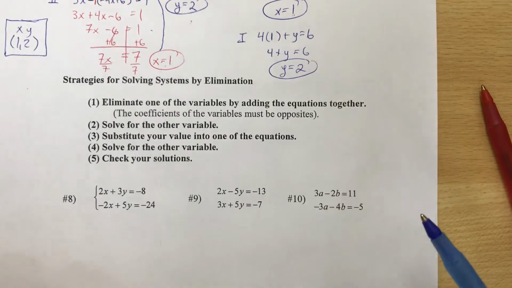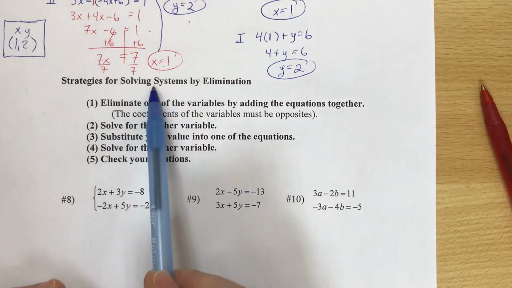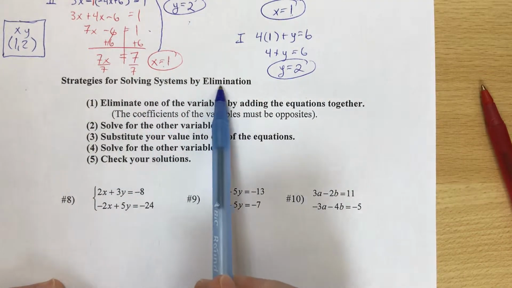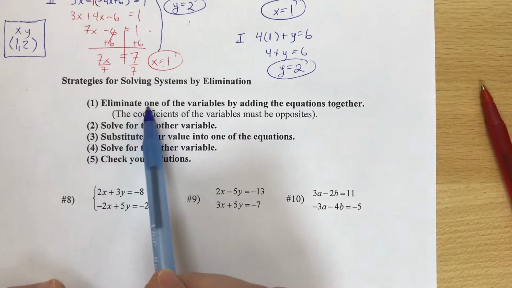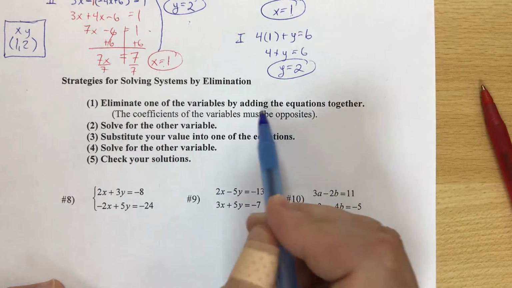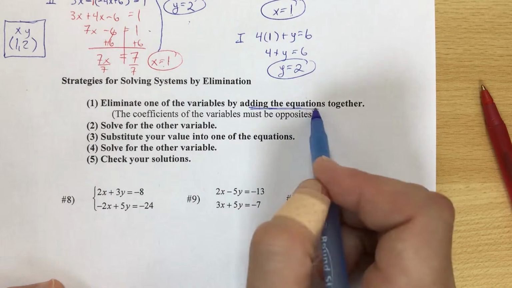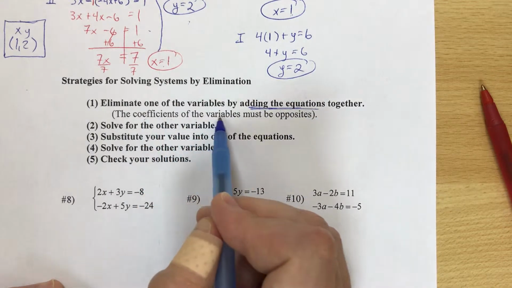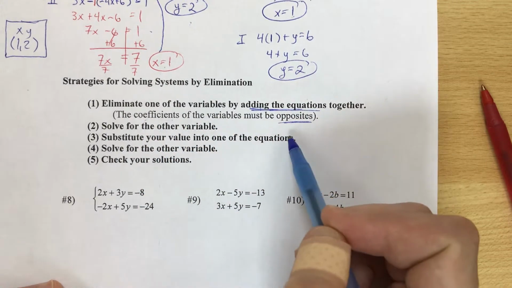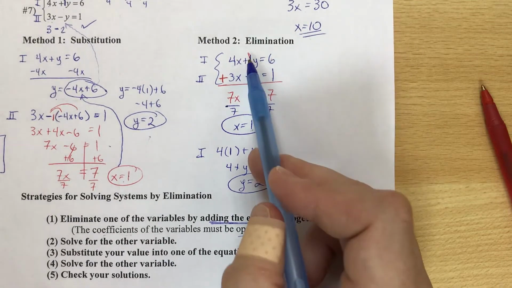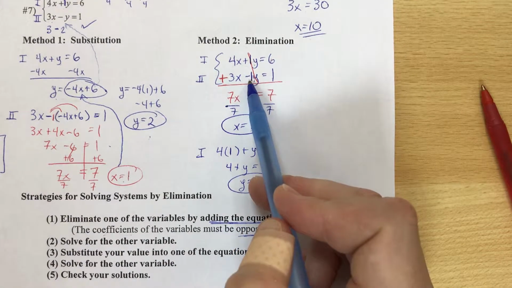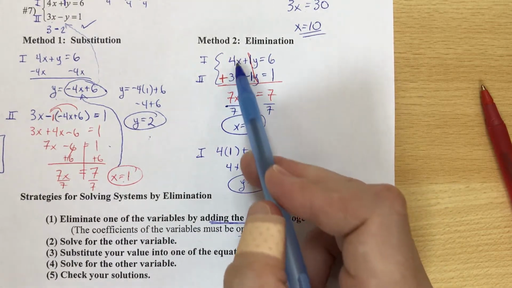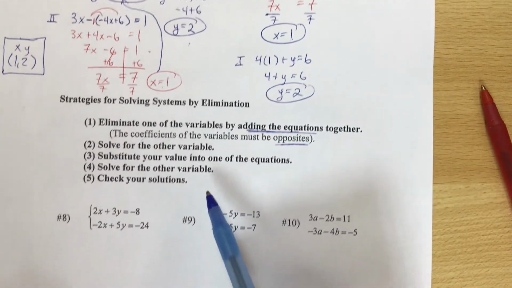All right, so let's look at the strategies here for solving systems by elimination. The goal is to eliminate one of the variables by adding the equations together. The coefficients of the variables must be opposites. Positive 1, negative 1, those were the coefficients. And it can be for x as well. It doesn't need to just be y.